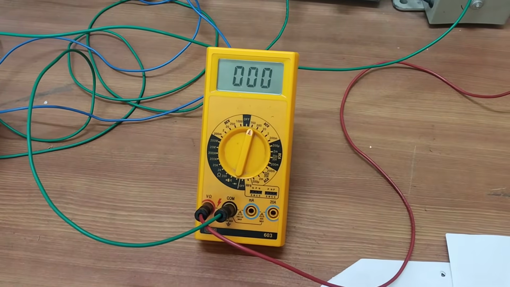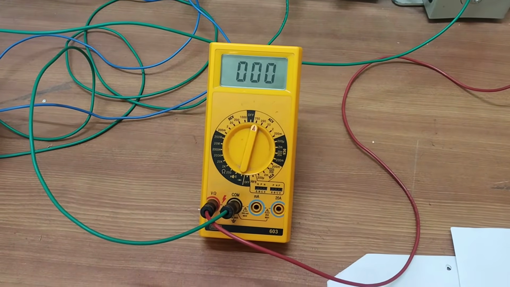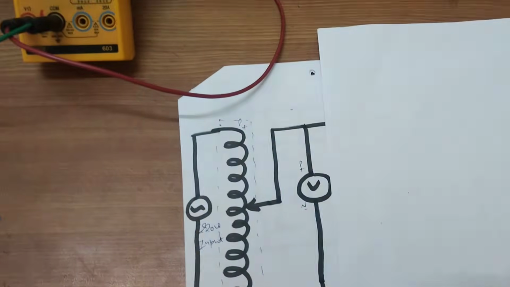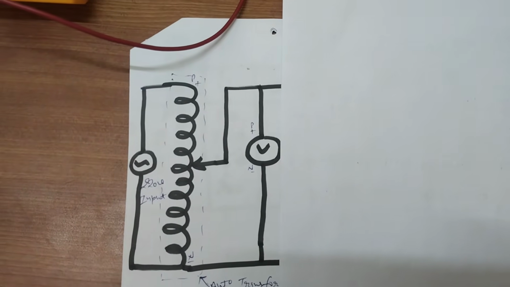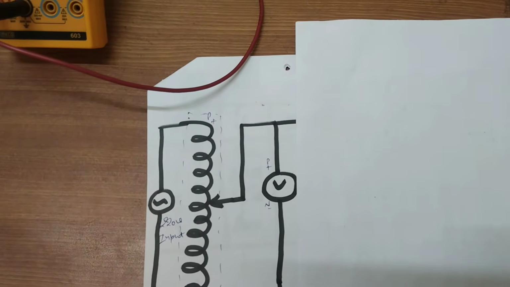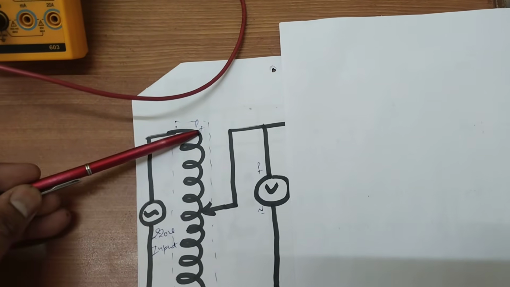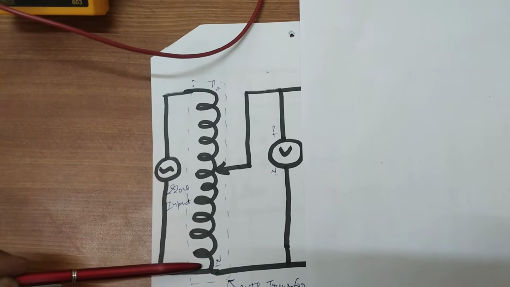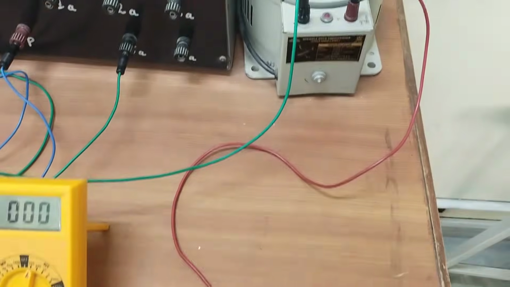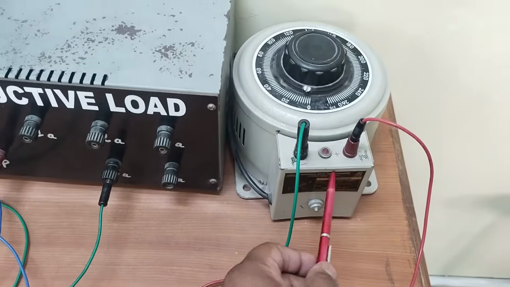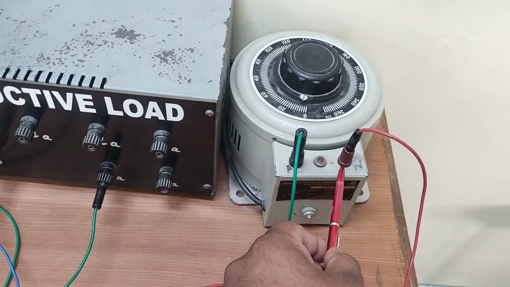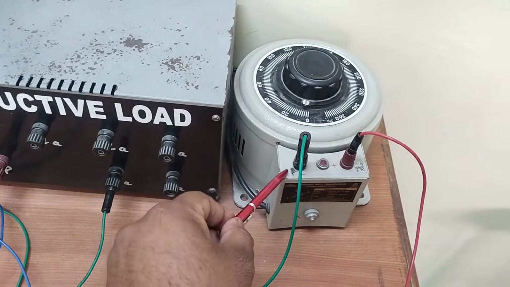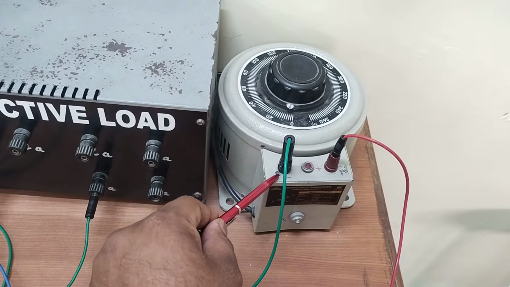Now we learn how we connect the voltmeter in parallel. As we very well know, we are using this multimeter as a voltmeter. In this circuit diagram, the positive terminal of this voltmeter is connected with the positive terminal of the auto transformer, and the negative terminal is connected with the negative terminal of the auto transformer. The red terminal of this auto transformer is the phase terminal, that is the positive terminal, and this one is the negative terminal.